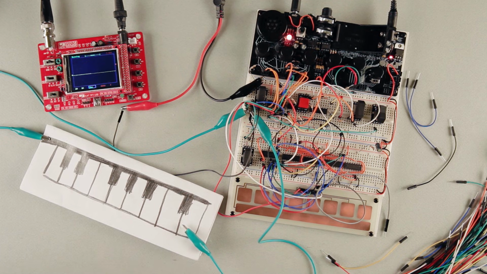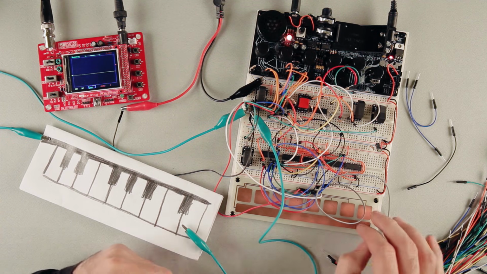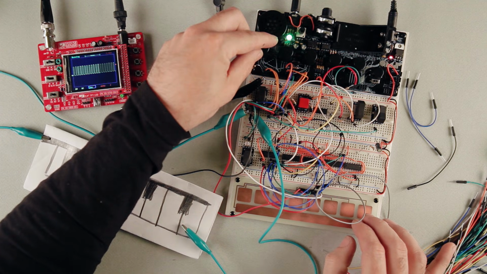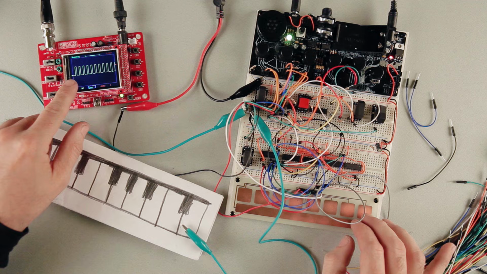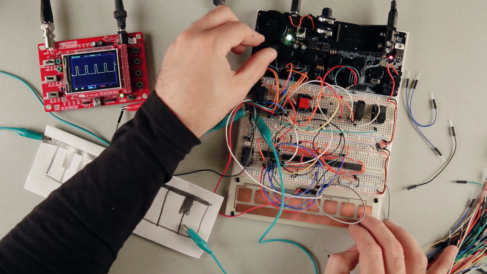In this video, I'm going to talk about oscillators, what they are, how they work, and most importantly, how to build your own. So we're going to cover a whole bunch of stuff from making a regular oscillator like this. You can see in the scope here, it's a square wave.